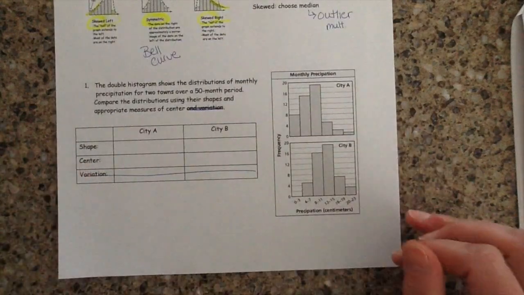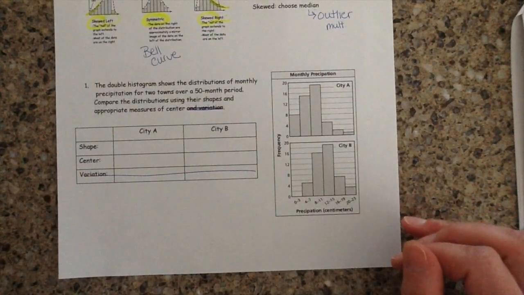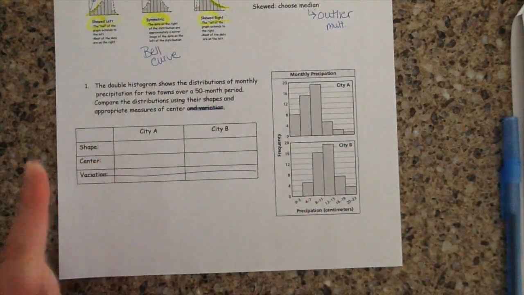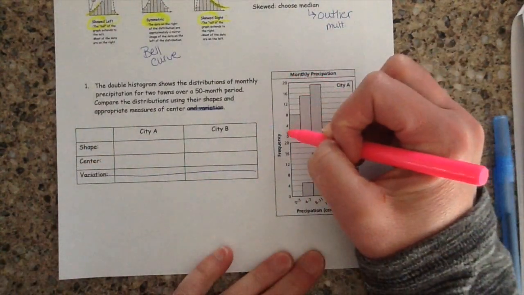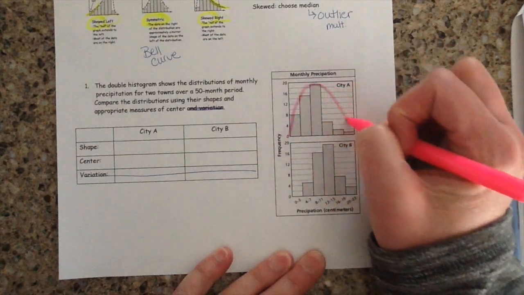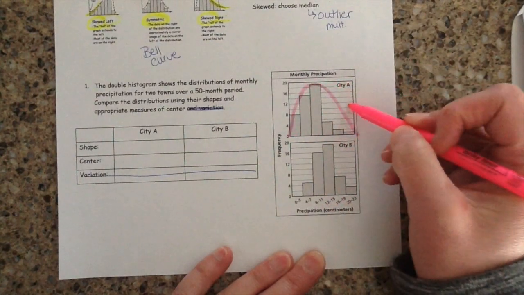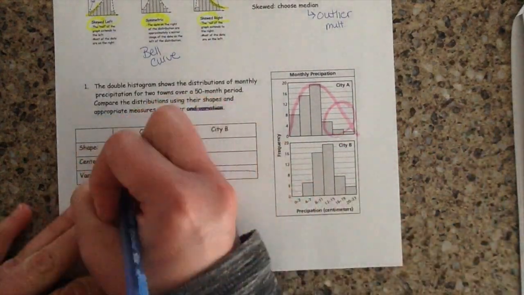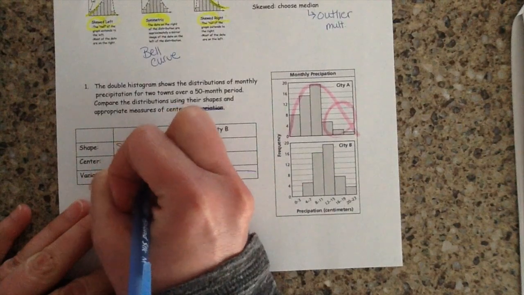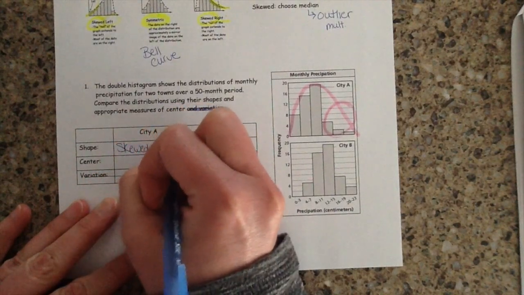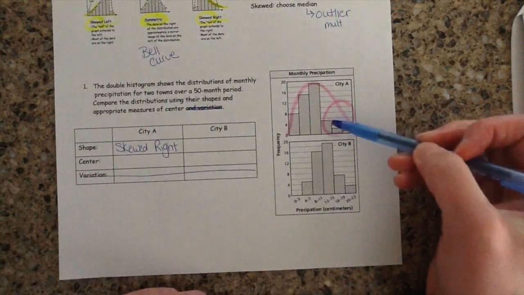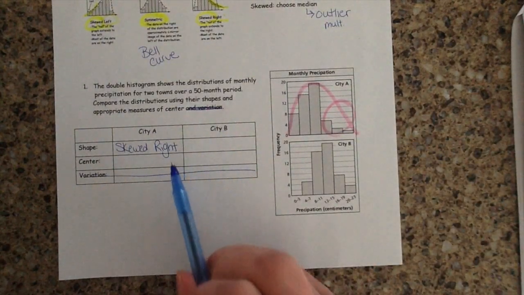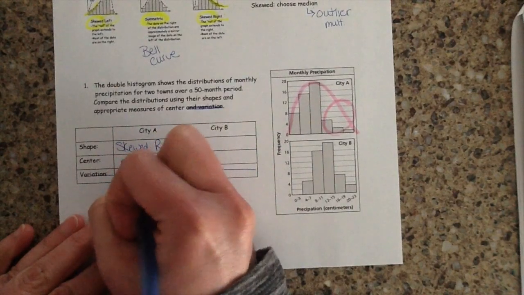So if we go down below here, this one's already made for you, so it's just asking you to think about the shape. If I look at city A, if I kind of draw this in from corner to corner, I would probably say that this is being pulled right here. So if this was me, I would say that this would be skewed right, just because it's kind of drawn out more this way. And based on that, because I said it's skewed, I would choose median.